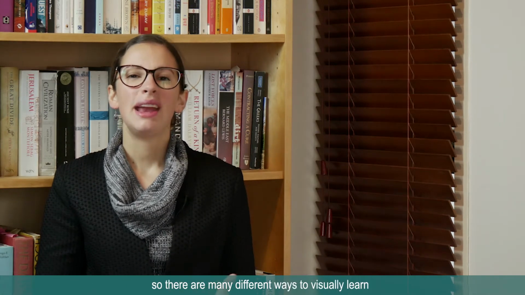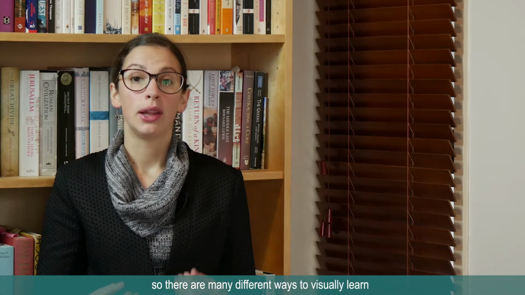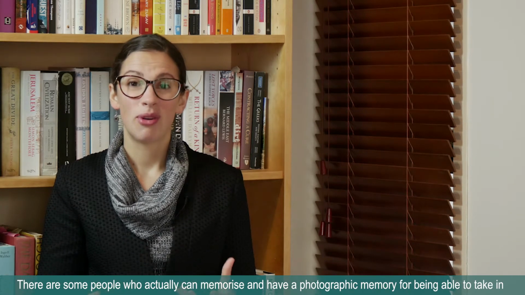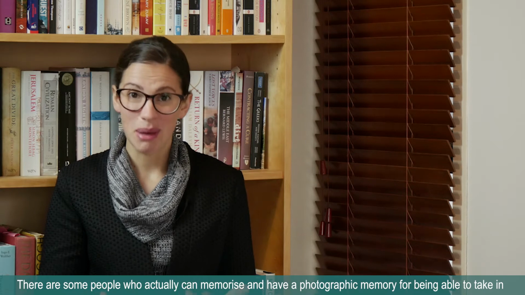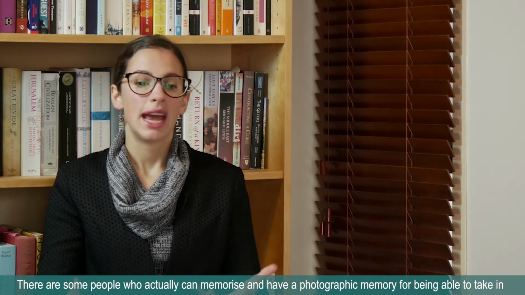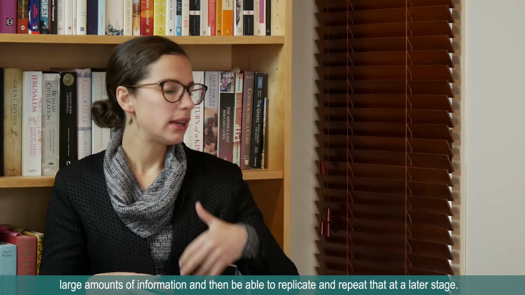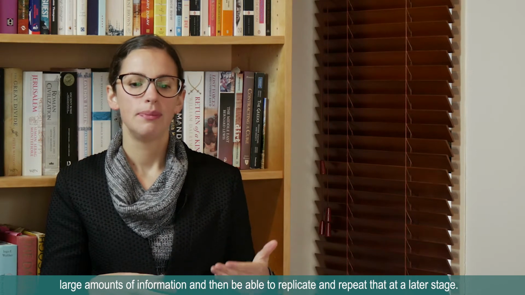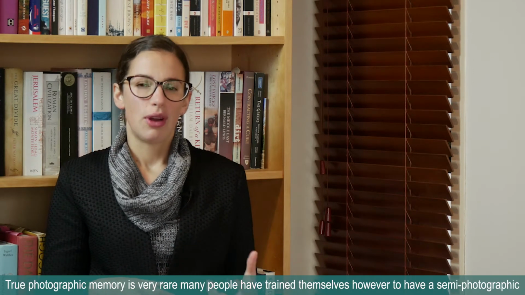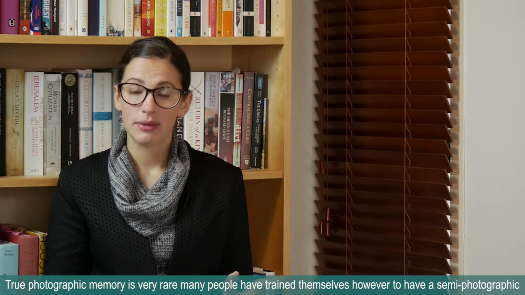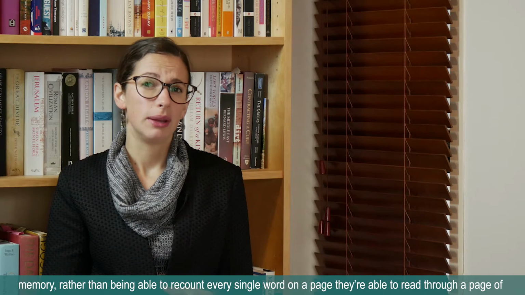So there are many different ways to visually learn. There are some people who actually can memorize and have a photographic memory for being able to take in large amounts of information and then be able to replicate and repeat that at a later stage. True photographic memory is very rare. Many people have trained themselves, however, to have a semi-photographic memory.